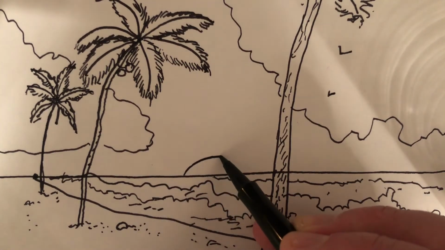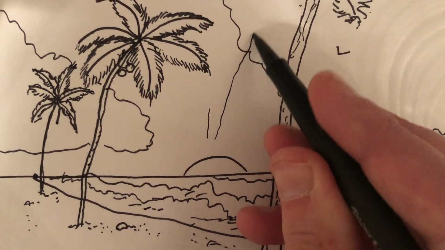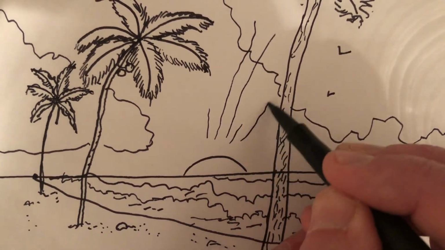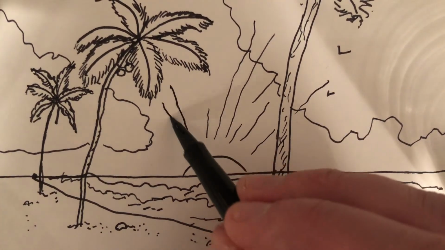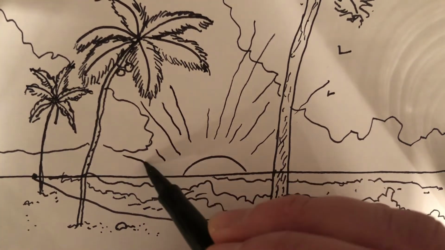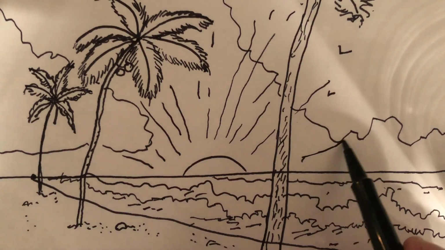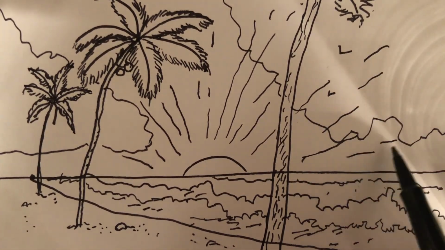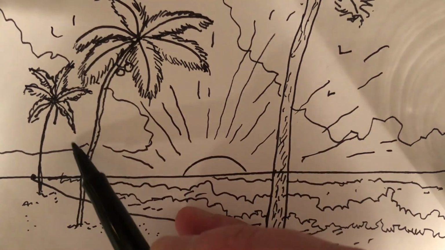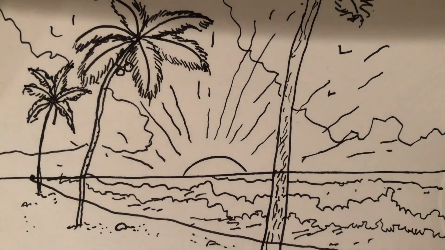So if I do this half curve, oh, some sun rays coming out. Ooh, I should try to make those straighter probably. So all of this is like really just different kinds of lines. Here's our sunshine going through. A nice day on the beach. And this would look better if I colored it so we could see the difference between the water and all that. But there you go, some palm trees at the beach.